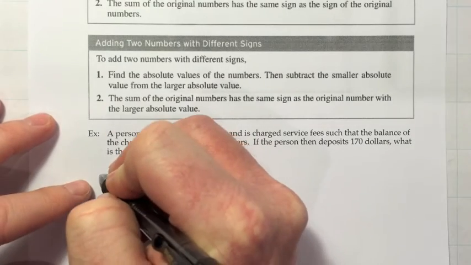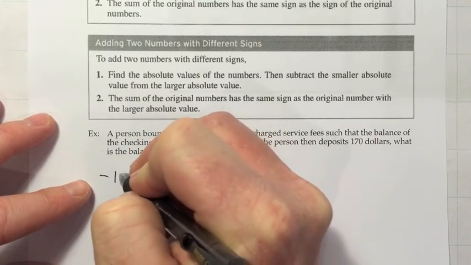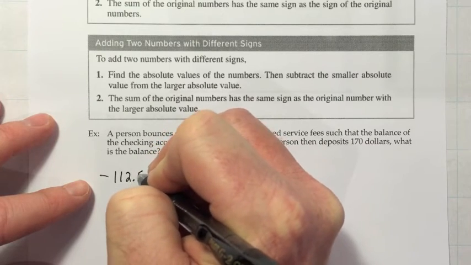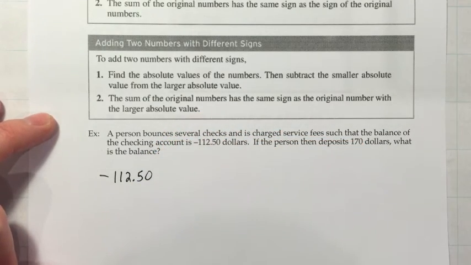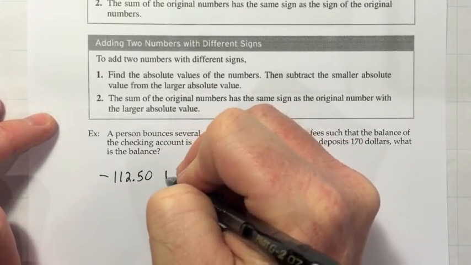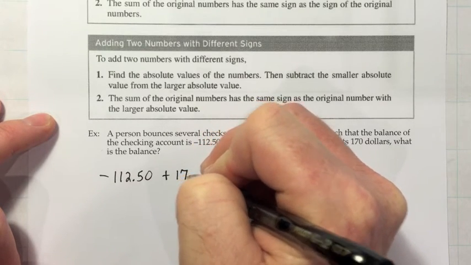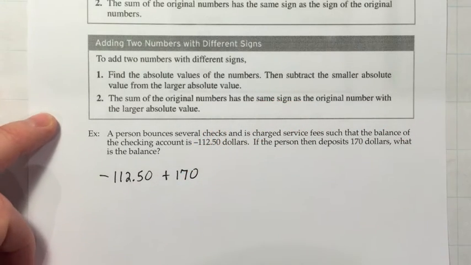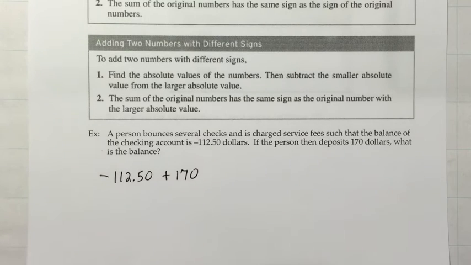So I'd start off with that original statement. We have negative 112.50 in the account, meaning we owe the bank money. And now we're making a deposit, so that would be an addition to our account. So we're going to add 170, and we just want to come up with the total. So now we use the same rules that we did above.